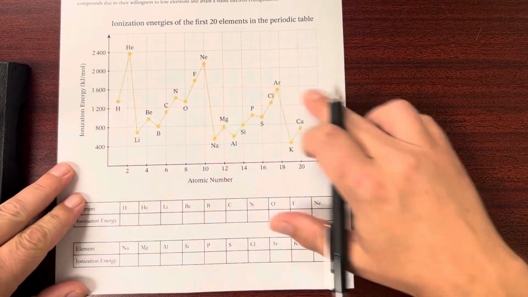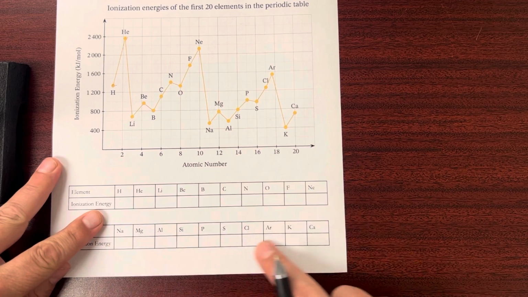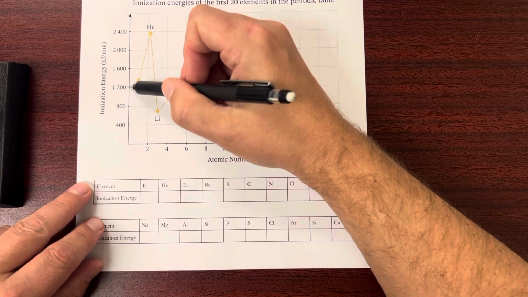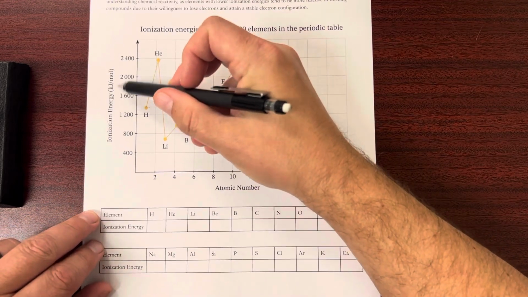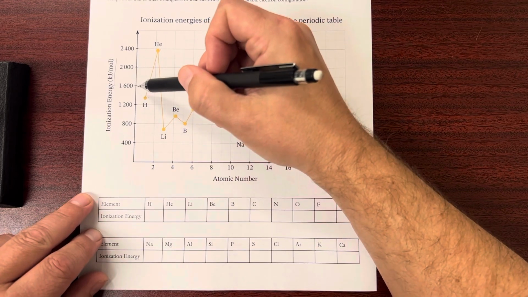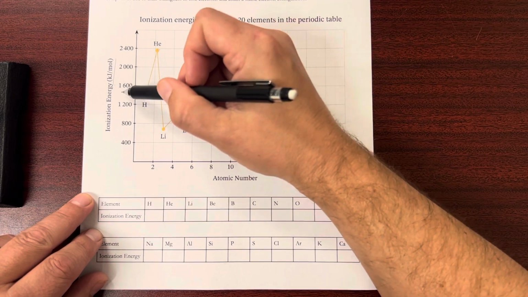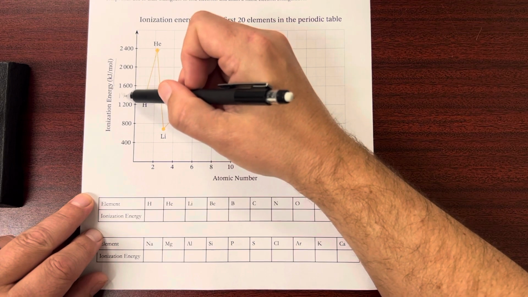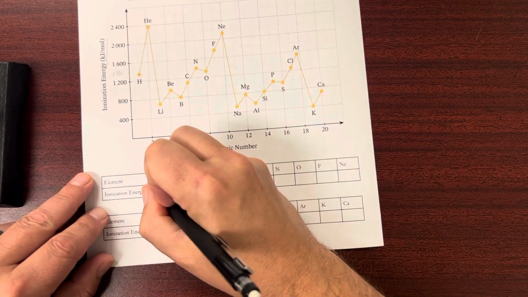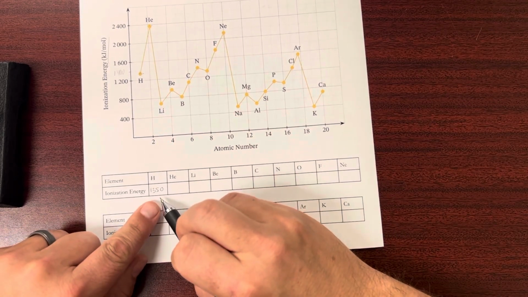But in this, what you're doing is looking at the graph and, as best you can, approximating the ionization energy for each one. So if we look at hydrogen, we have the ionization energy in kilojoules per mole right there. It's above 1200. It's not at 1600. And it looks like it's going by increments of 200, so this one would be 1400 in between. Closer to 1400, I'm going to say 1350. Yours might be a little different, but it should be close to that.